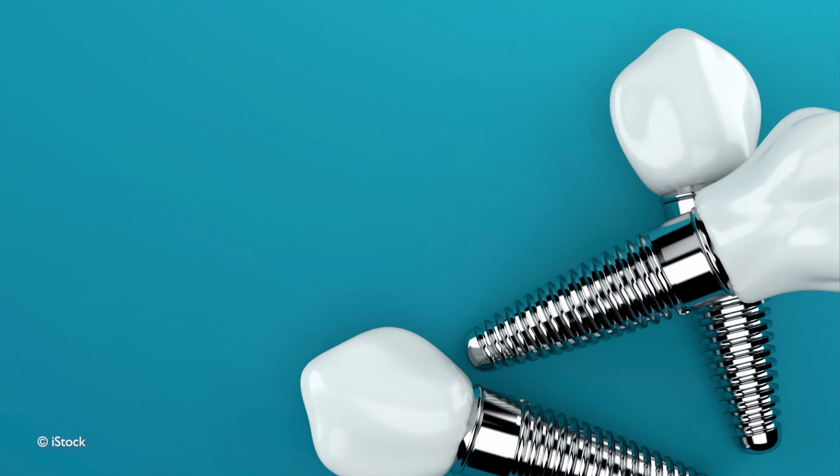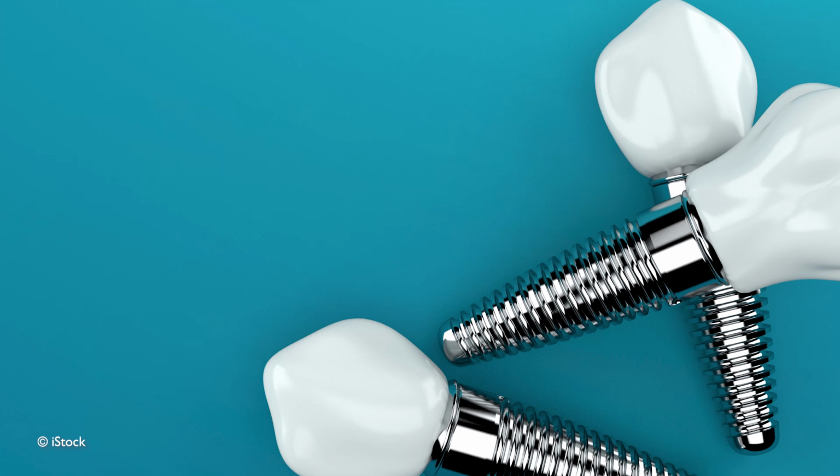So zircon and zirconia also play an important role in medical applications. For example, yttrium-stabilized zirconia is used in dental implants and also crowns and bridges because it is mechanically very, very strong. It has a very high fracture toughness. It does not break easily, and it offers a very nice aesthetic.